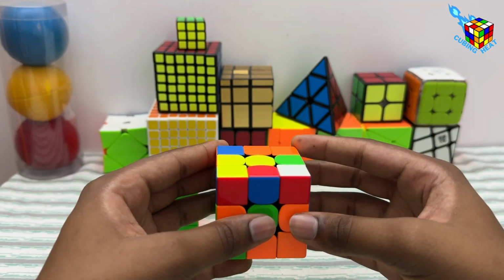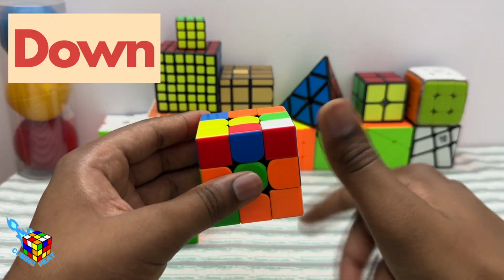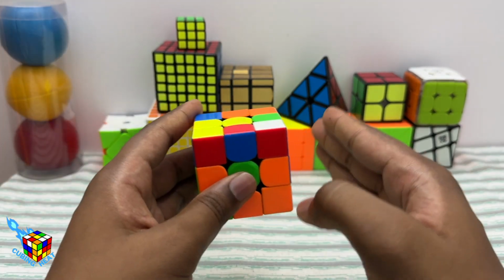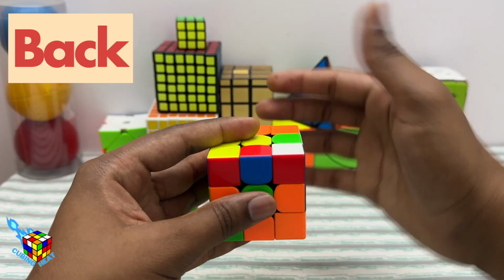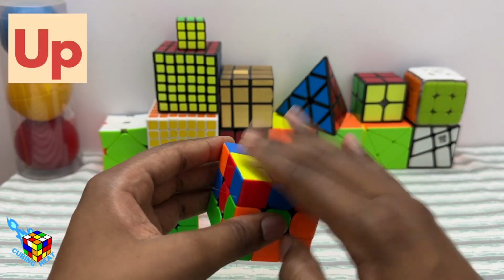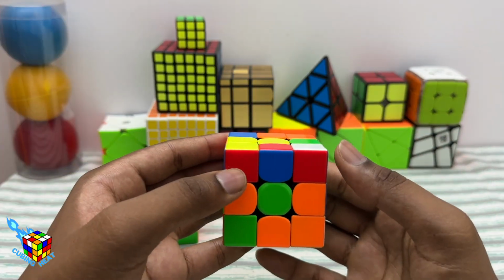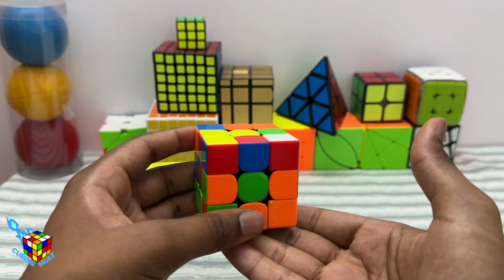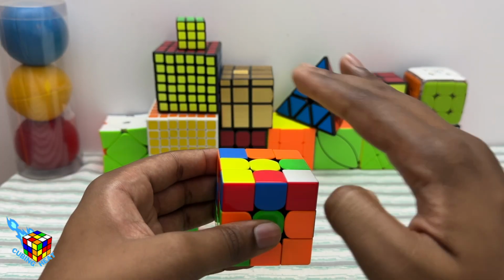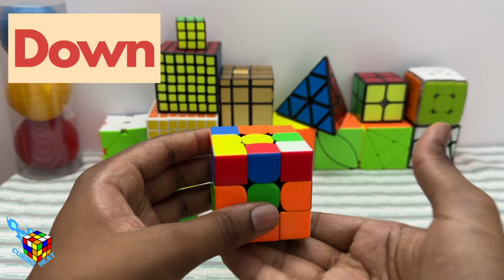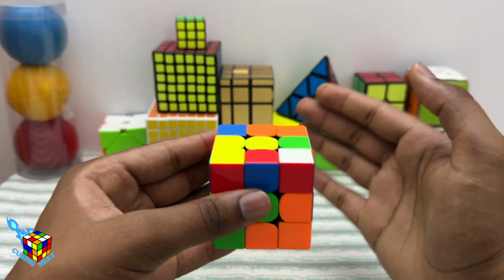Let's take it from the beginning. Up, down, left, right, front, and back. So up, down, left, right, front, back. It does help to say these names out loud as you tap on each side. You could follow along with me. Up, down, left, right, front, back.